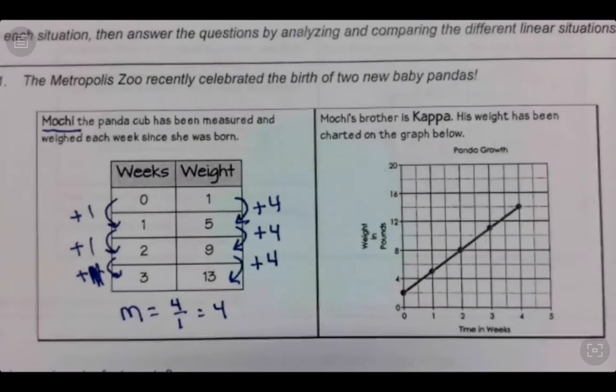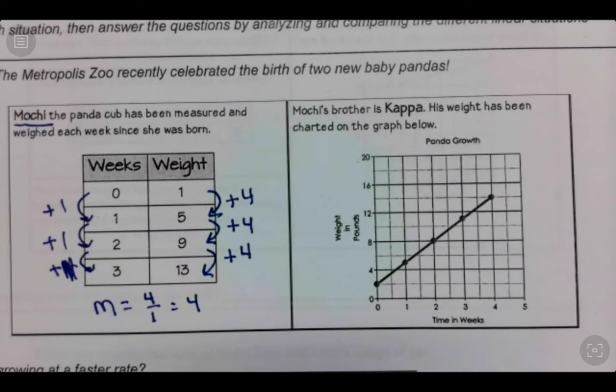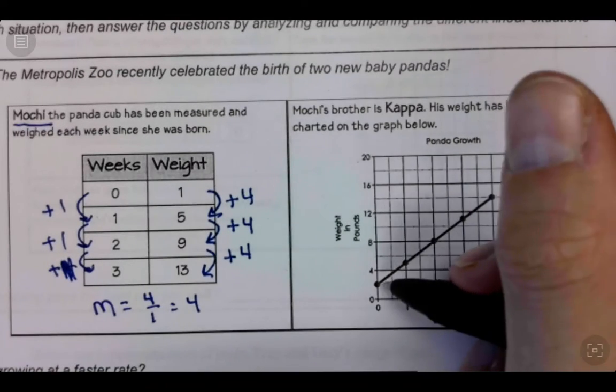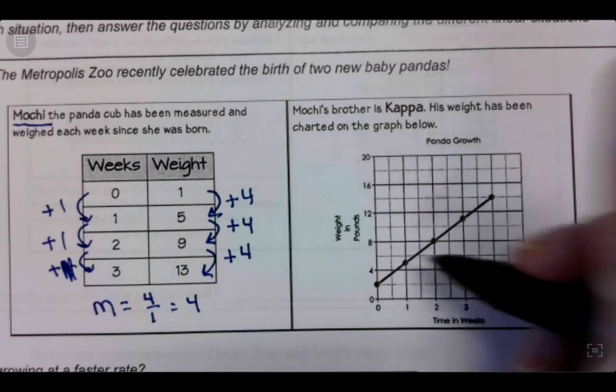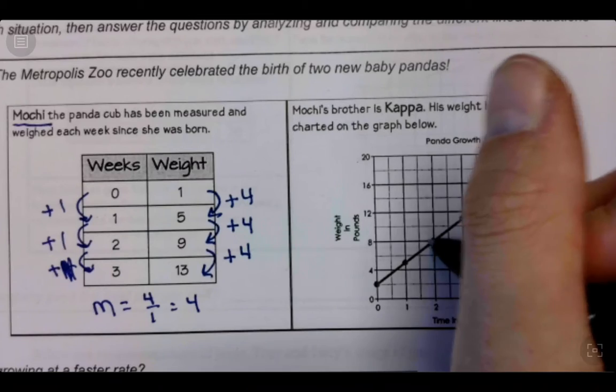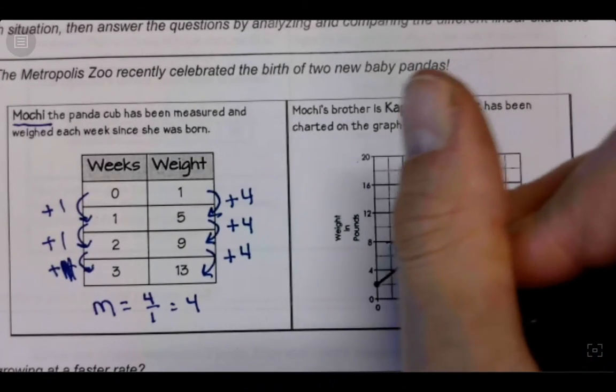Now the brother is named Kappa. It's in pounds, and we're looking at the same thing here. I wouldn't recommend using these two just because it's in the middle; it might get a little bit twisted and confused. So let's connect these two.